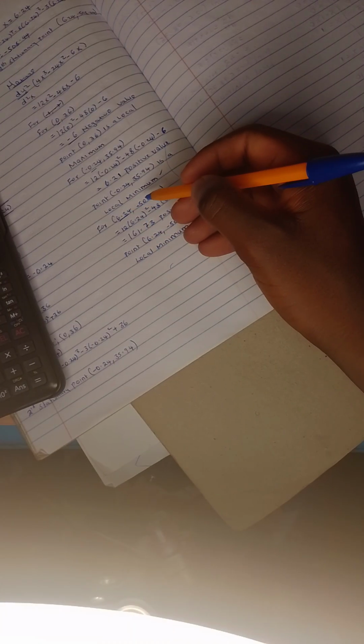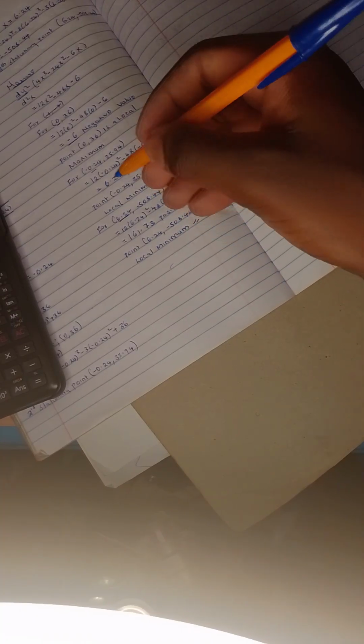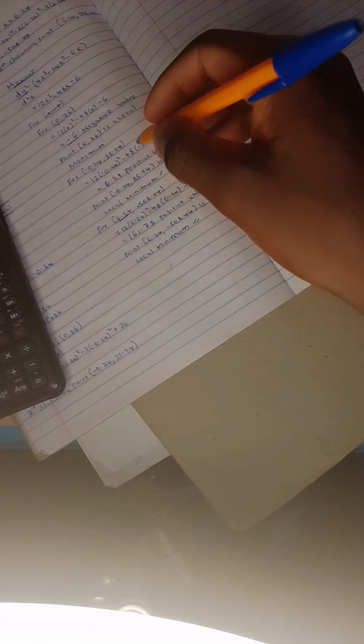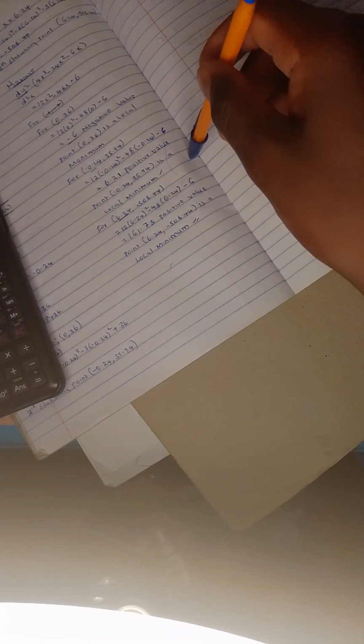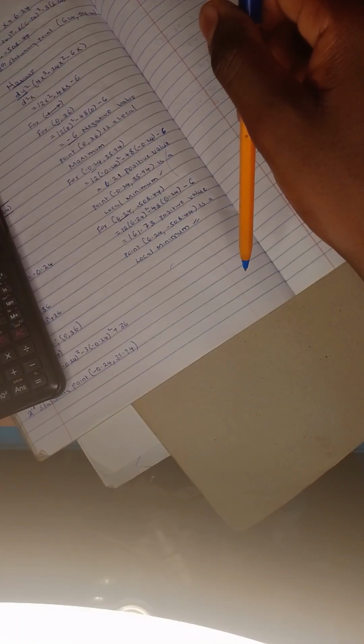So 6.24, negative 508.44 is a minimum point, and that is how to work out the stationary points and to determine the nature of any curve. So thank you.